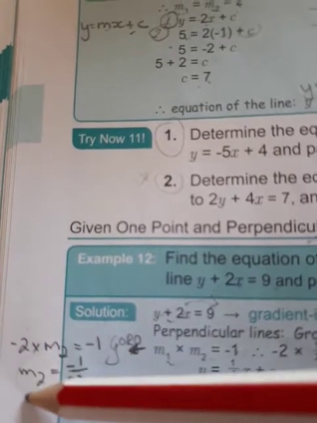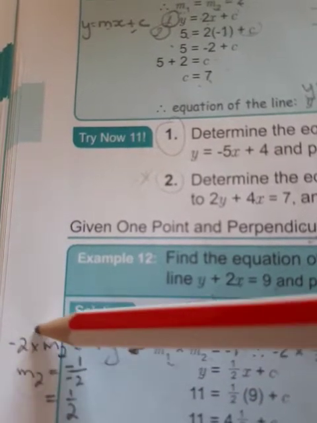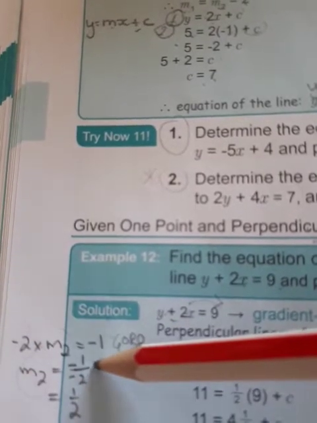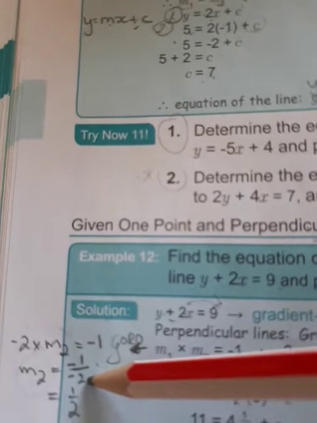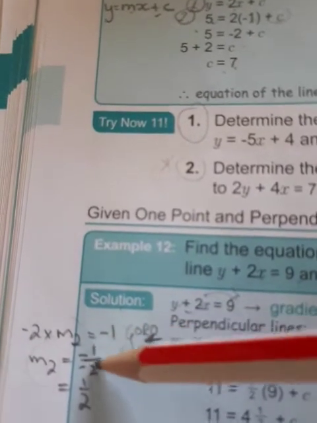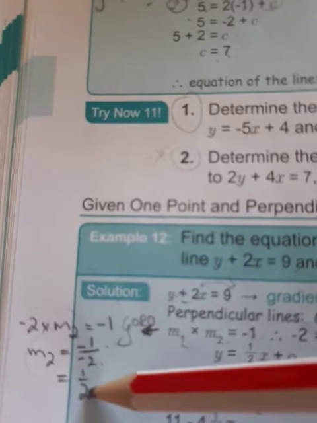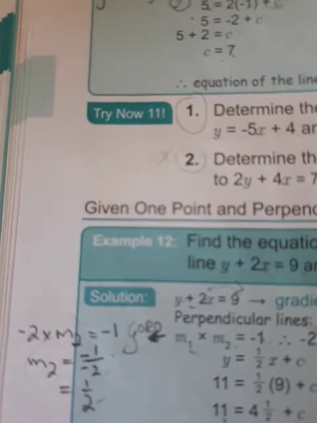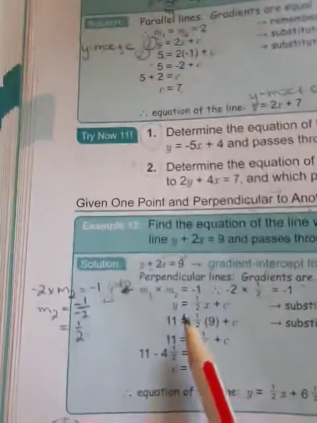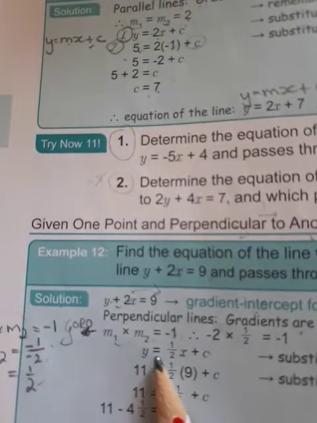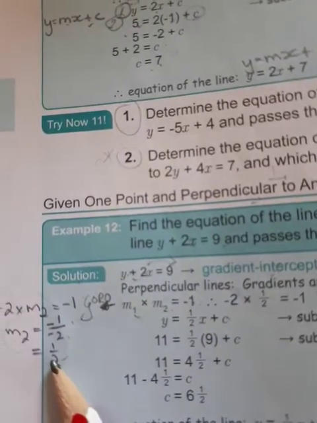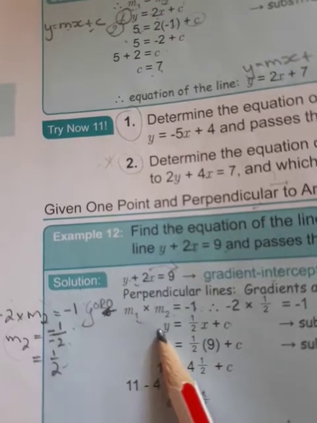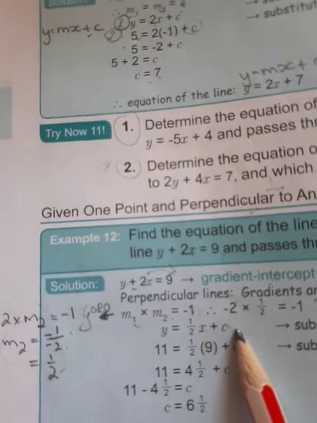So m2 is the variable, which means we must take over the negative 2, but it's multiplied on this side, so it becomes divide by negative 2 on that side. If you calculate negative 1 divided by negative 2, then it gives you 1/2. So now you have found the gradient, meaning you will once again start with y equals mx plus c. You have now calculated m as 1/2, so you will substitute that. So you have y equals 1/2 x plus c.